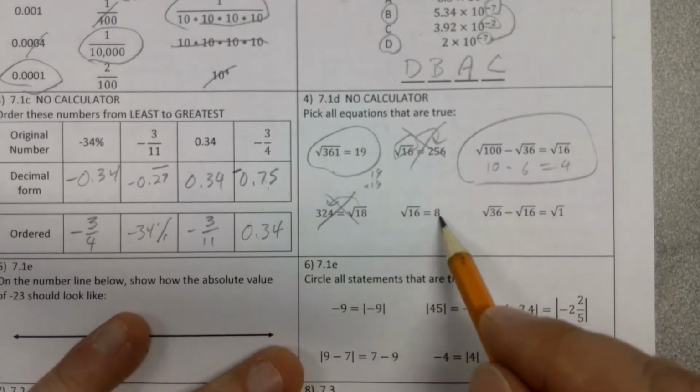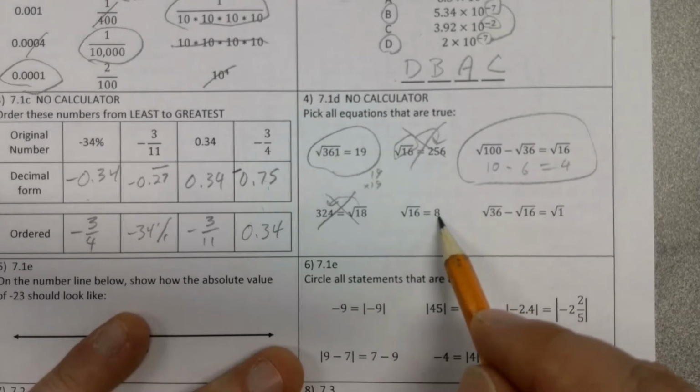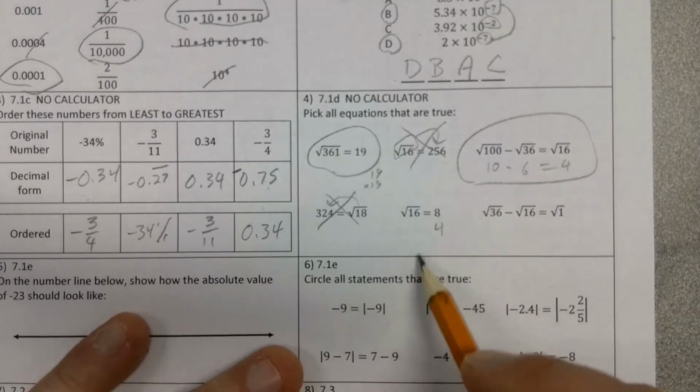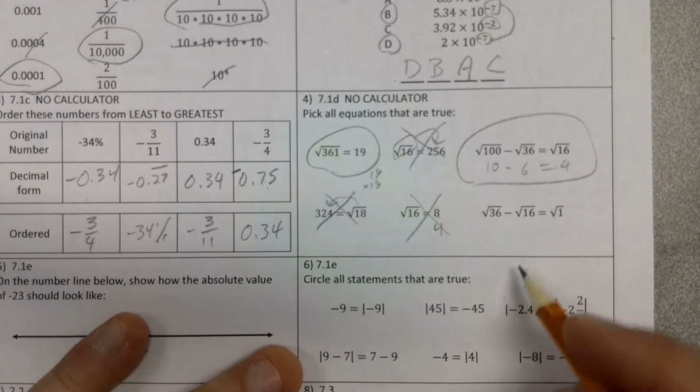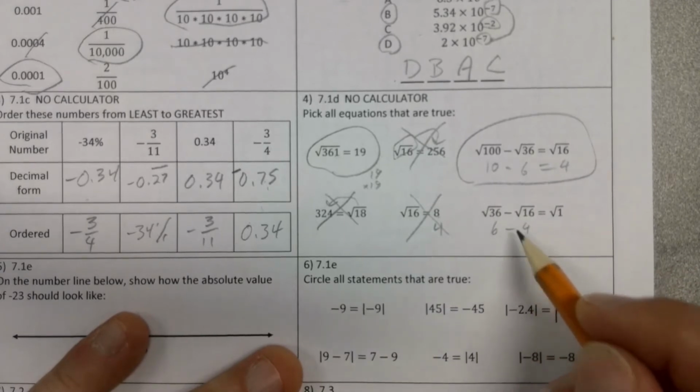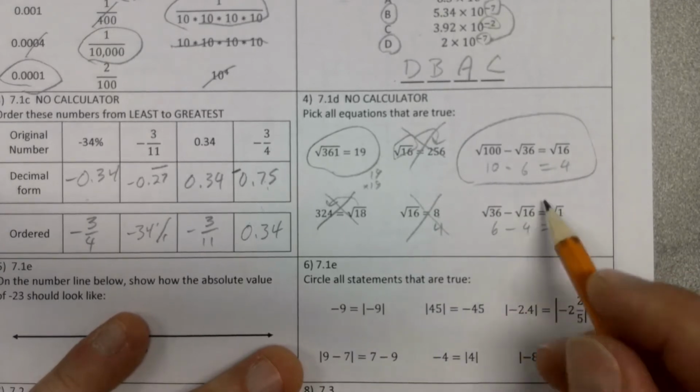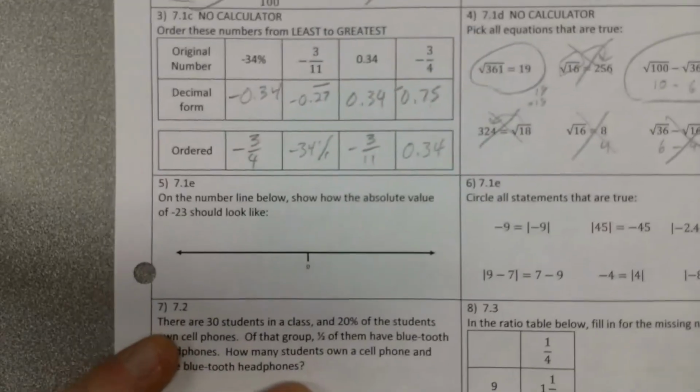Square root of 16 is not 8. 8 times 8 is 64. If it said 4, then it would have been okay, but this is not going to be true. This is 6, this is 4, and we get 1. That is not true. Moving on.